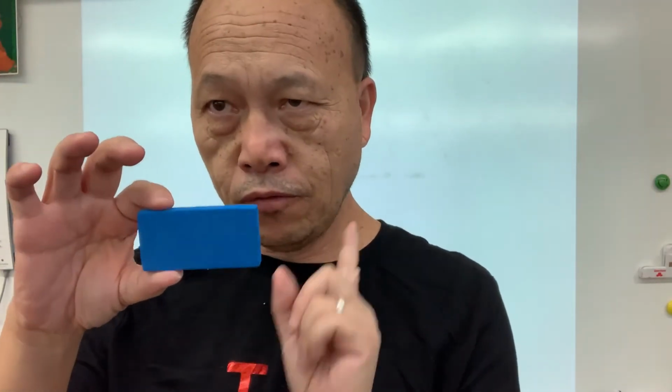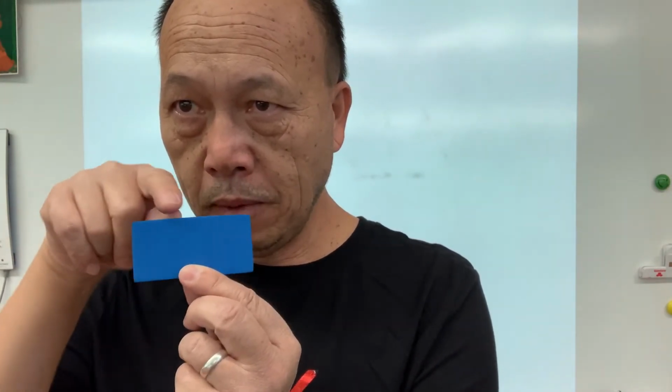And it also has 4 corners. 1, 2, 3, 4. But what makes this shape different from a square is that it has 2 long sides, okay? 1 on top, 1 on the bottom, and 2 short sides.